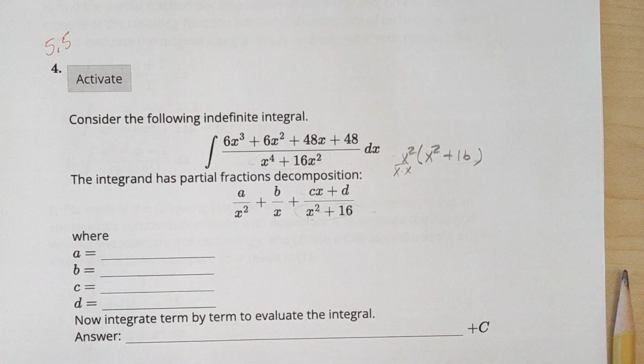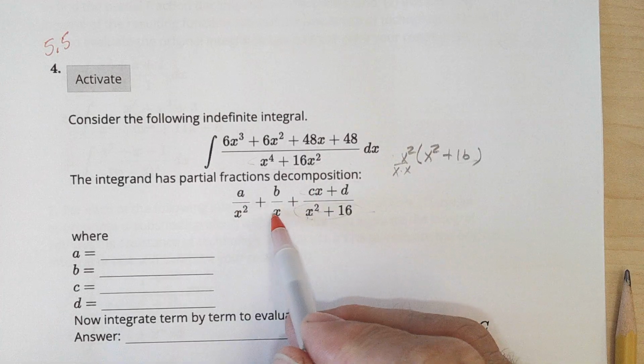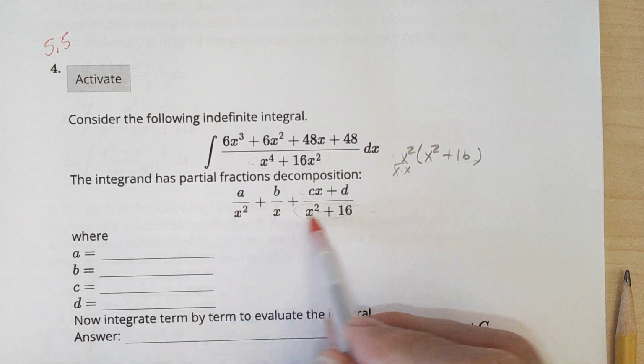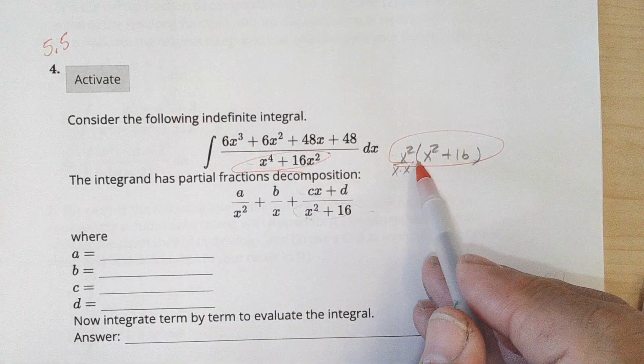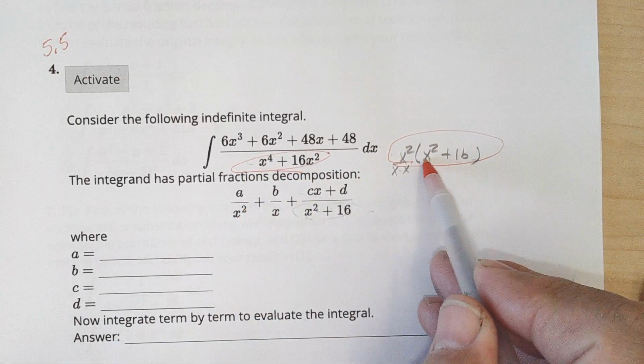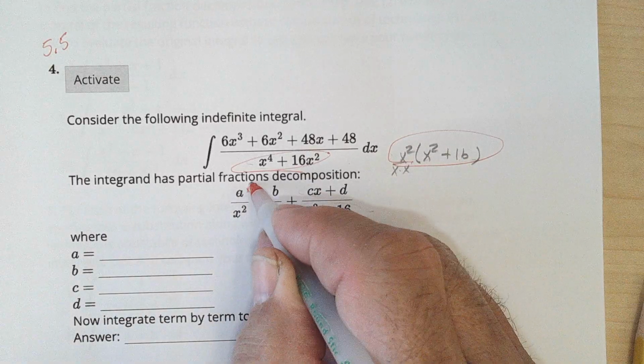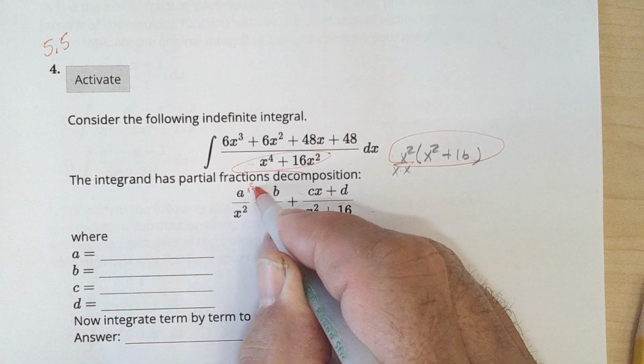To do that, we have to think about what I would have to multiply to get a common denominator. Well, this is my common denominator. And I have an x squared, so I need A times x squared plus 16.